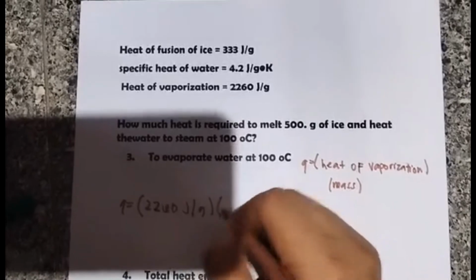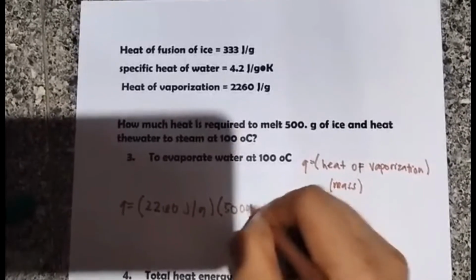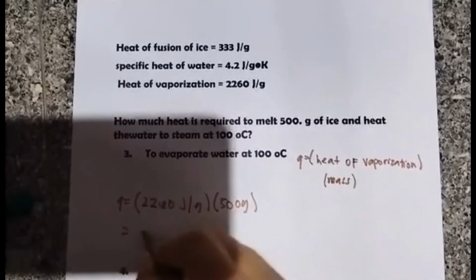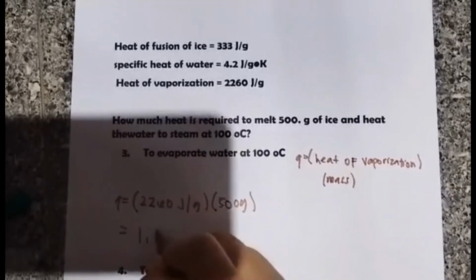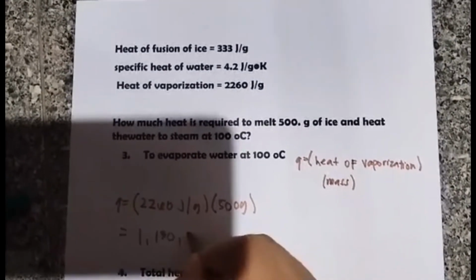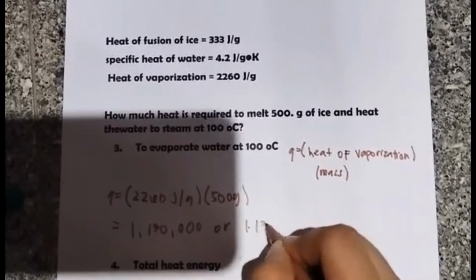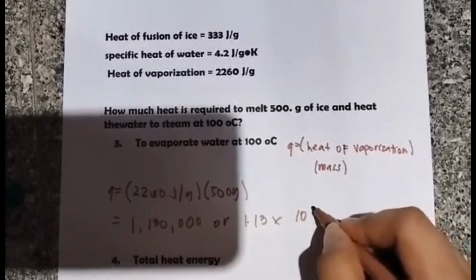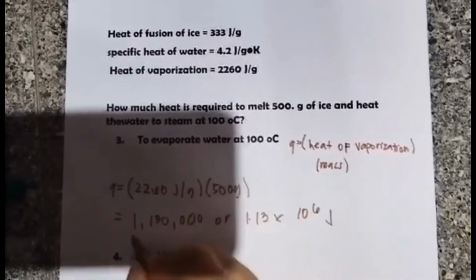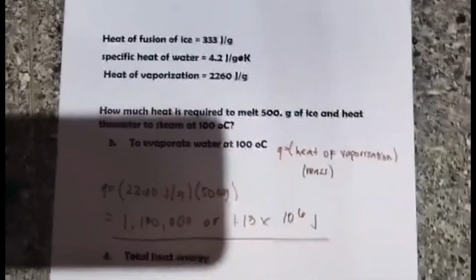And our mass is 500. So the answer is 1,130,000 or 1.13 times 10 raised to the power of 6 joules. So this is the answer for number 3.